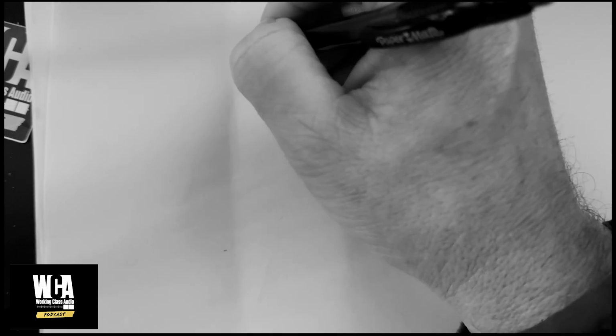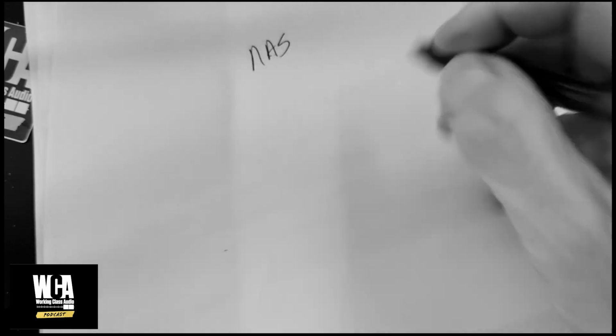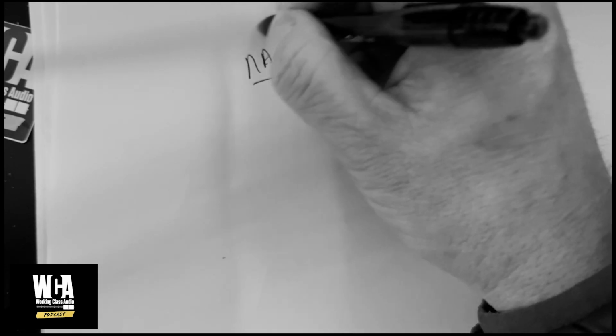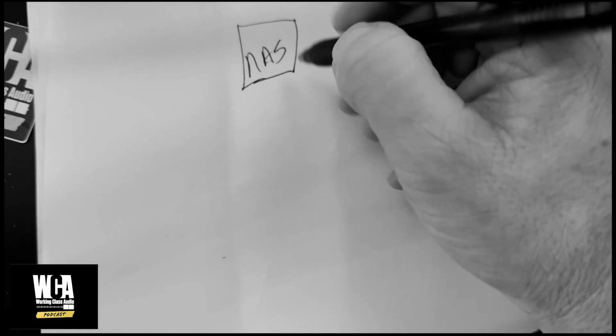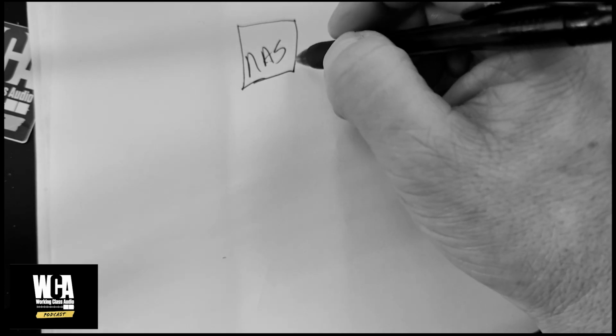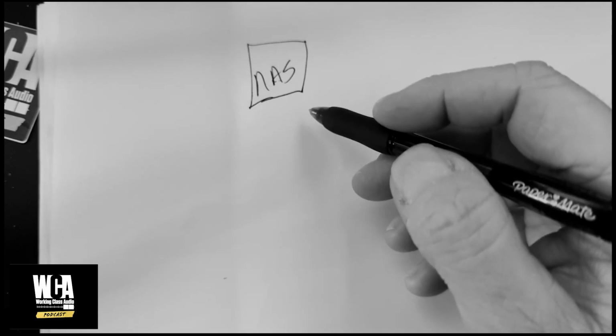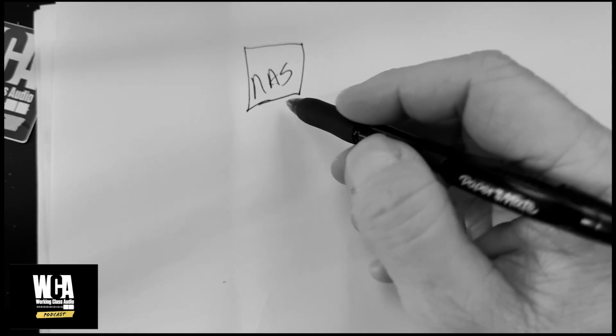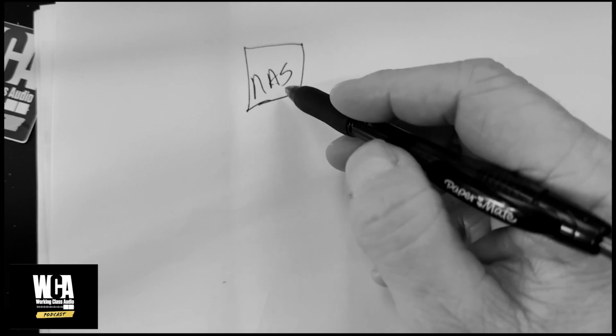So the next step is going to be, let's put our NAS up here. The next step is going to be the long-term storage of those files. So the NAS has a client folder.